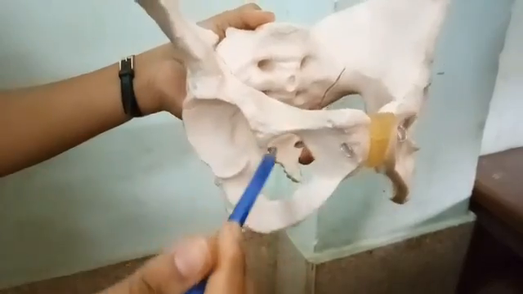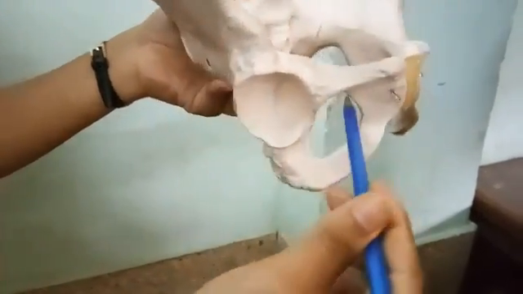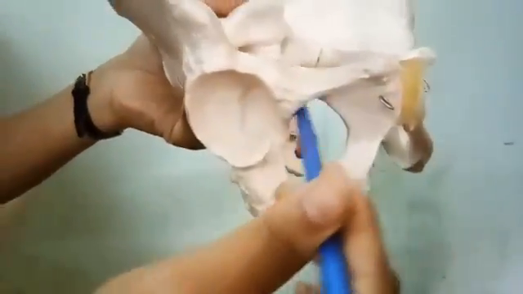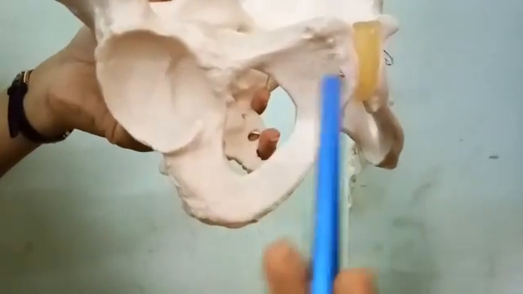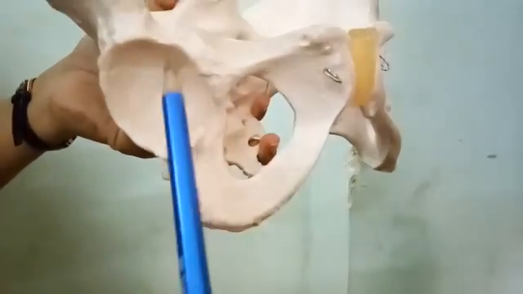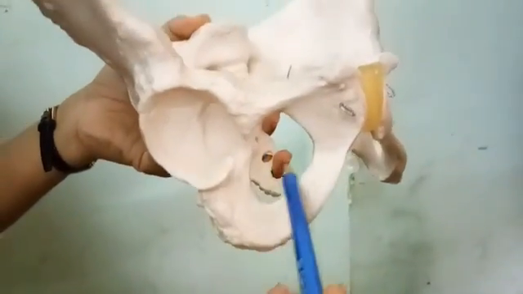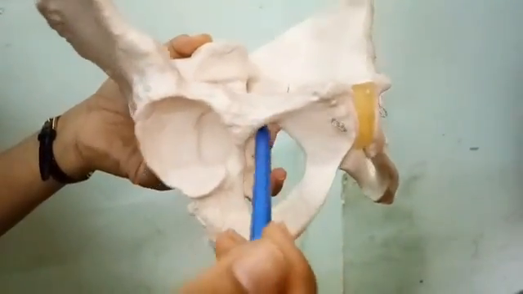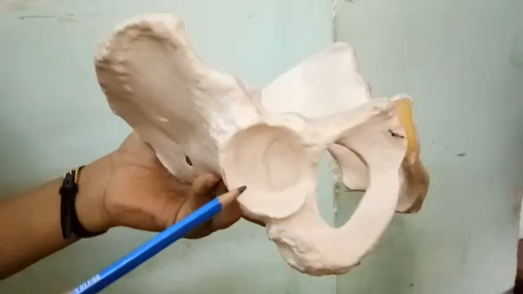Now we will learn what the obturator foramen is. It is a space enclosed by the body of the pubic bone, the rami and the ischium, and this is called the obturator foramen. The next is the acetabulum.